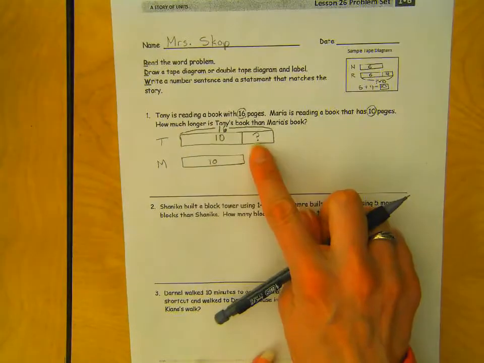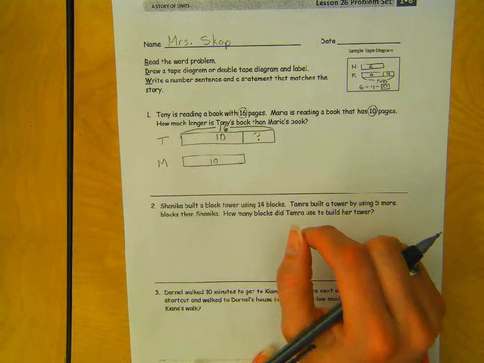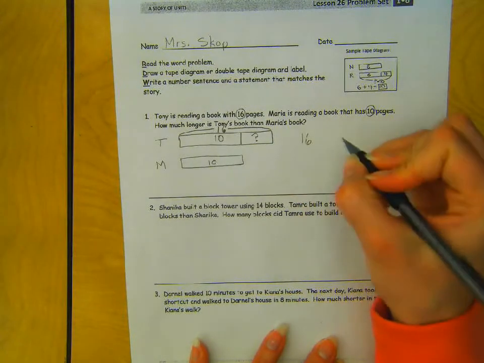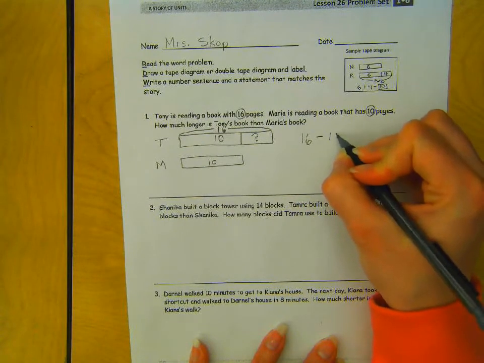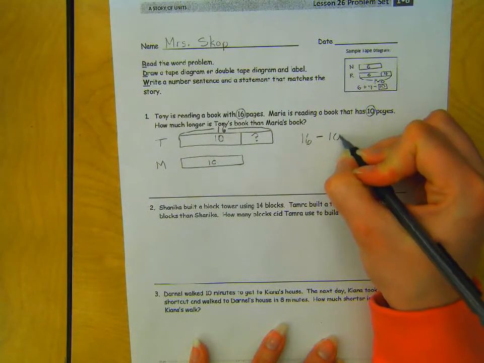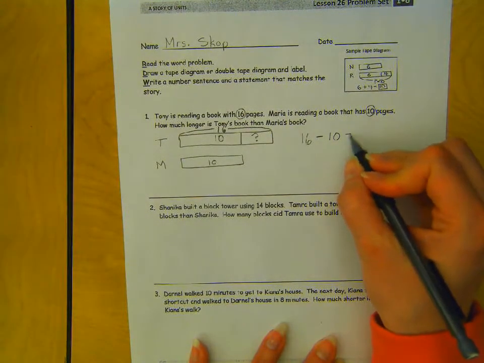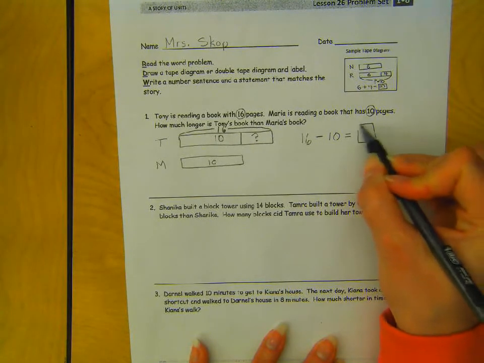So this is the part we need to figure out. To figure that out, we can take the 16 pages from Tony's book and subtract the 10 pages from Maria's book, and then that will equal how much longer Tony's book is.